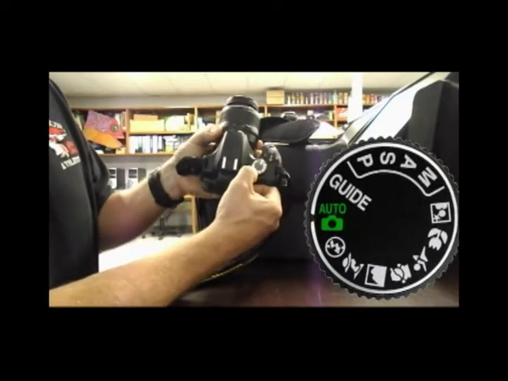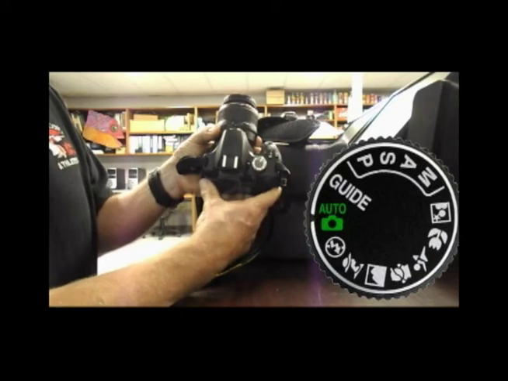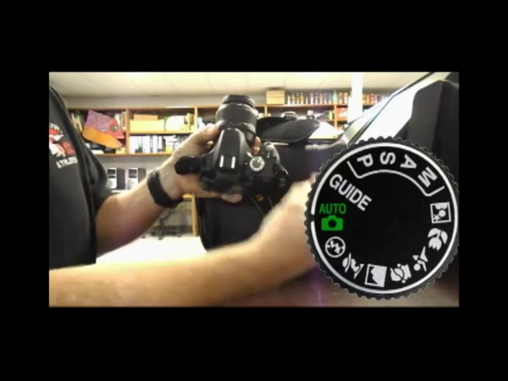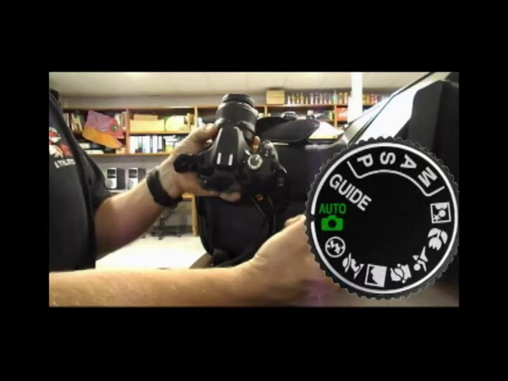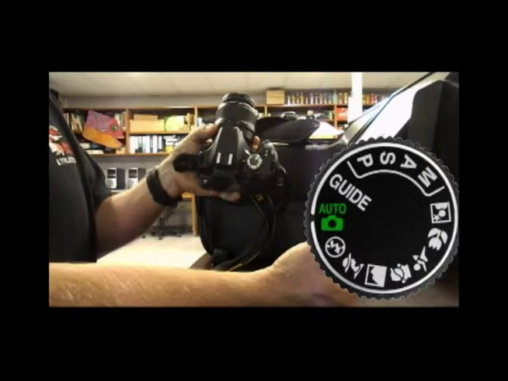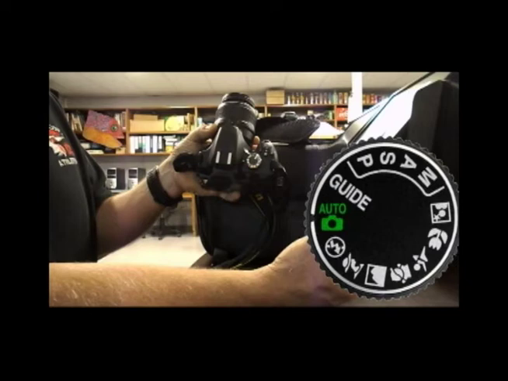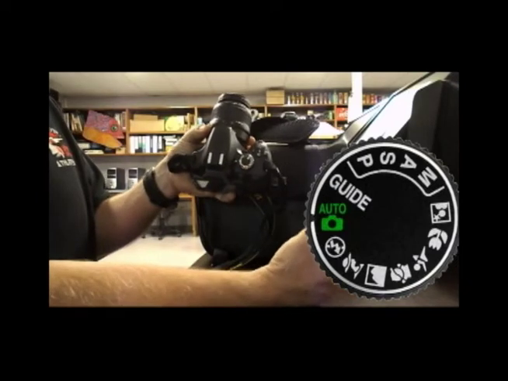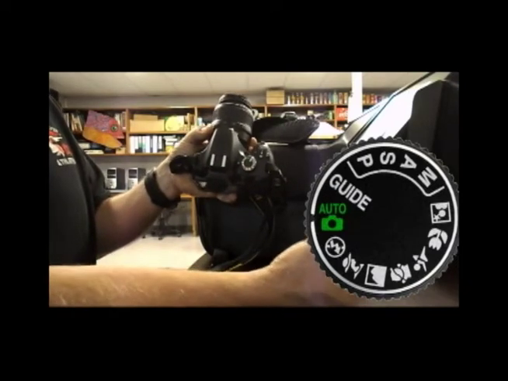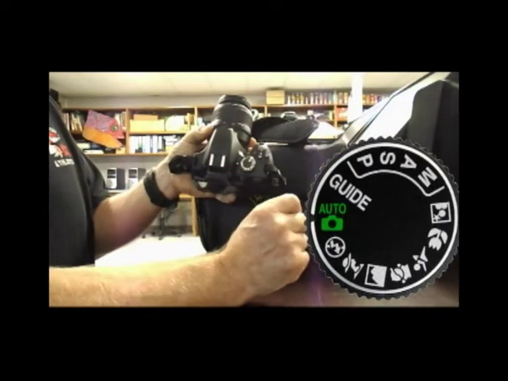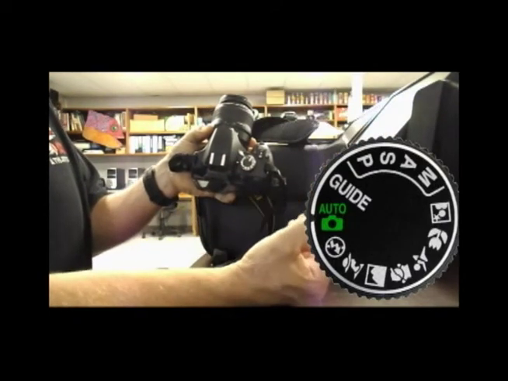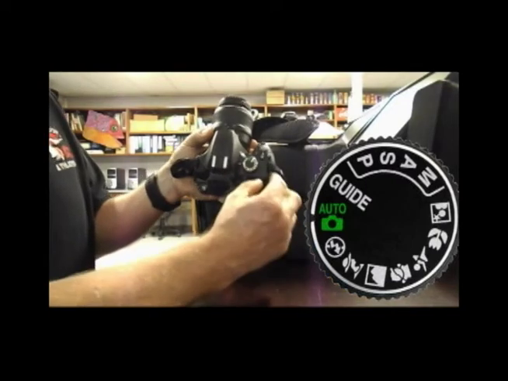The next one is the landscape mode. It looks like a mountain. And what that will do is give you a very large depth of field. A lot of things will be in focus. So if I'm going outside and I'm photographing my friend that is 3 feet away from me, but the parking lot is behind them, we could have all the cars also be in focus. That would be a large depth of field.